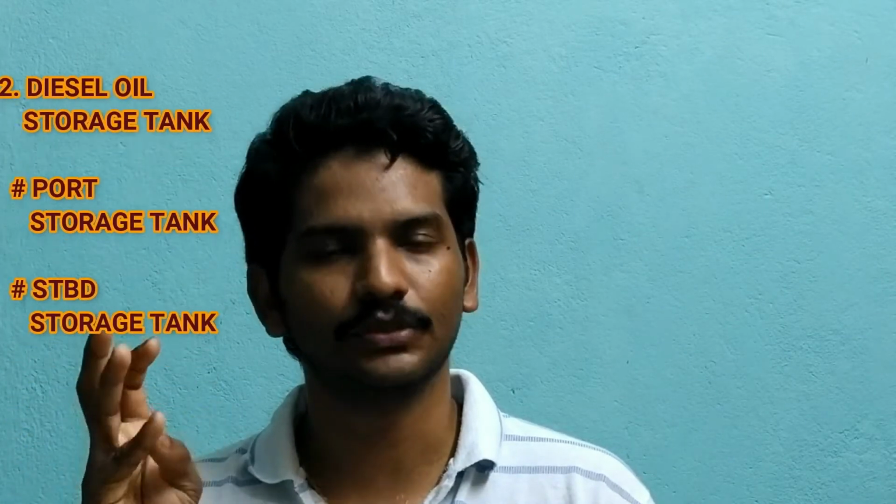Now, I told about the fuel oil tank. Next, the diesel oil tank. Diesel oil also has storage tanks: diesel oil storage tank port or diesel oil storage tank starboard. Okay, and a fuel oil settling tank is there, a fuel oil service tank is there. Some ships may be given fuel oil service tank 1 and fuel oil service tank 2. Some ships are given only one service tank. Okay. Same as fuel oil, diesel oil tanks are also given a diesel oil service tank and a diesel oil settling tank.